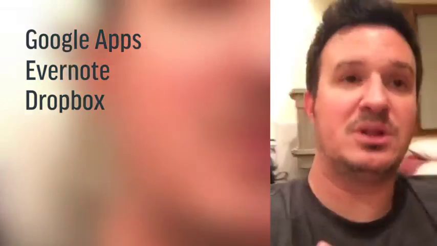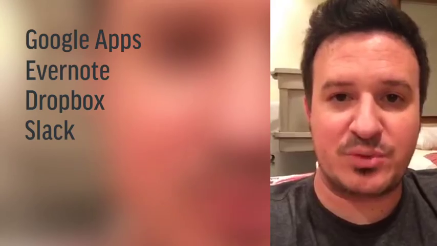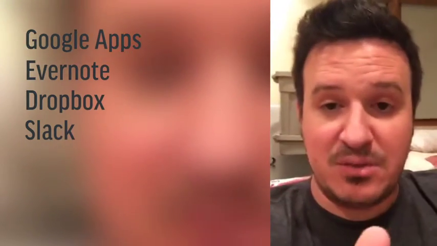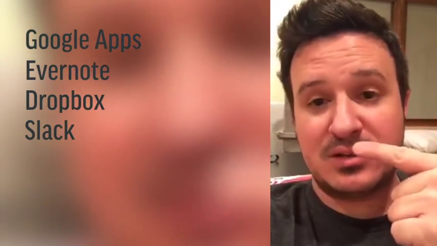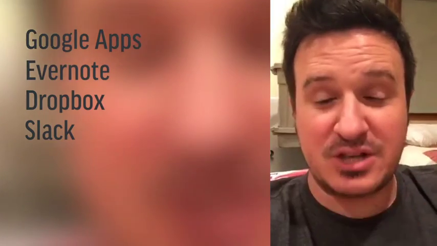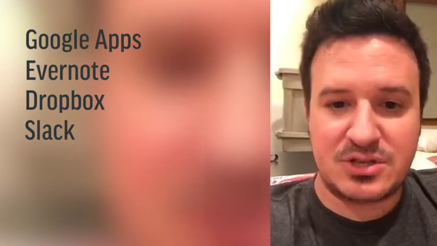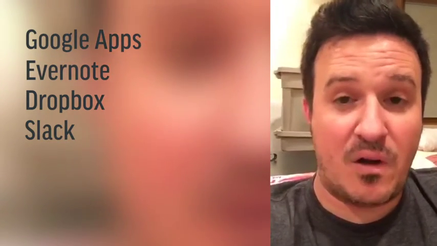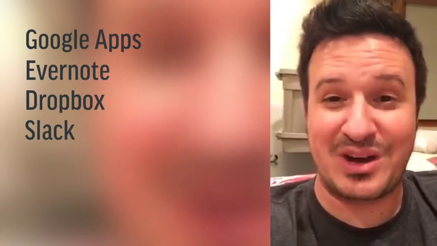The next tool that I use is Slack. All right, Slack is for communication with my team. We don't communicate via email. We don't communicate regularly via task management system. We don't communicate via Facebook message, via Twitter DM, via text message. Everything is in Slack. All communication goes through Slack with one exception.